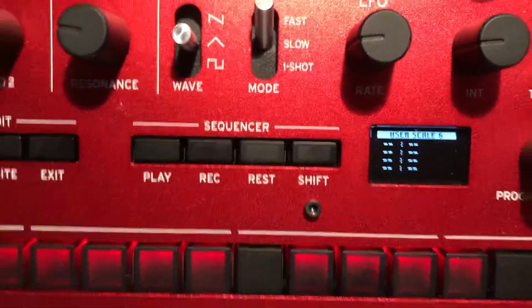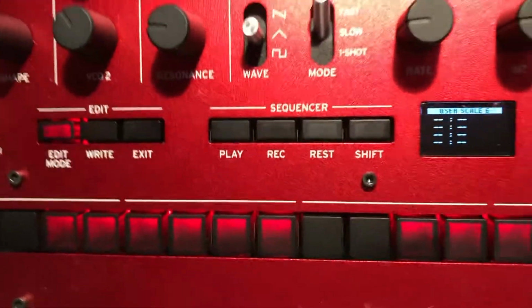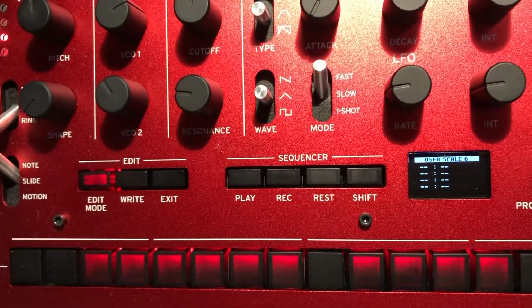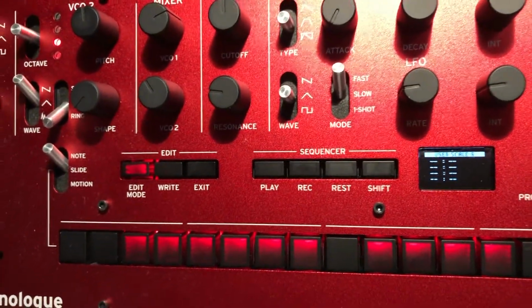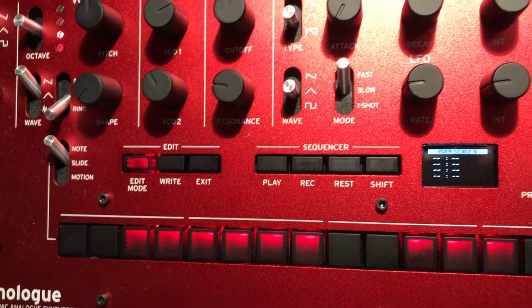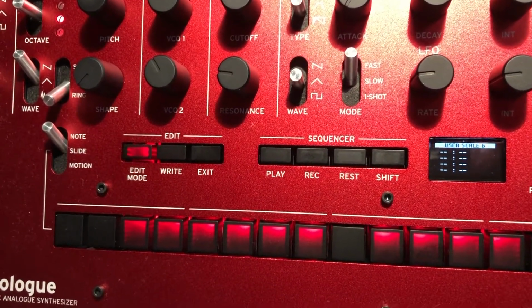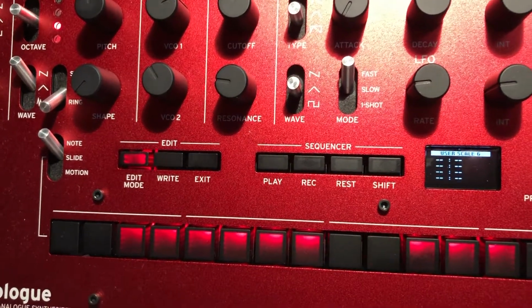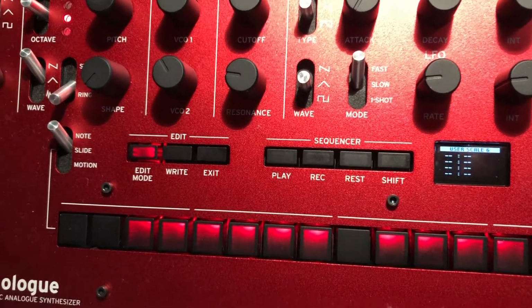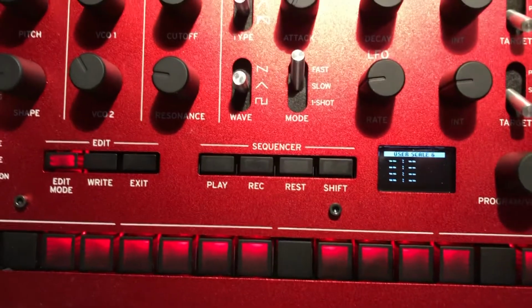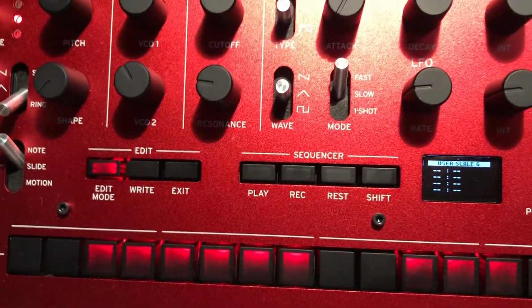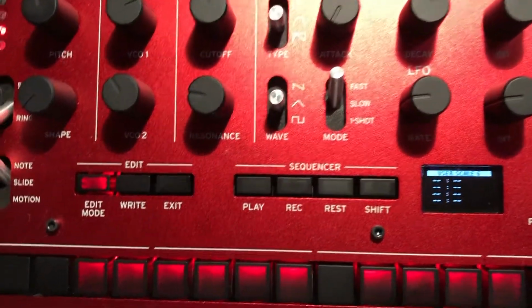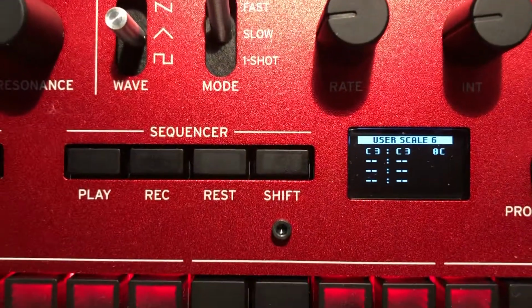The editing process for the user scale is essentially the same as the user octave, except that you will have to edit each and every note in each and every octave that you would like to have specially microtuned. So the example I gave earlier was C3 tuned to F sharp with negative 25 cents. So I'm going to hit a C3.